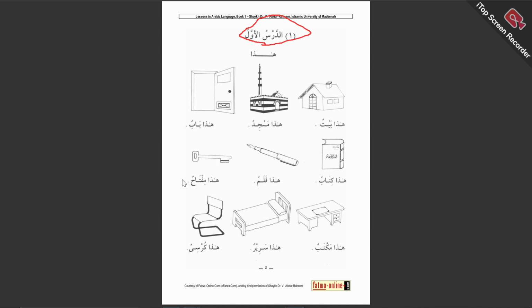هذا مفتاح. مفتاح means key. So this is key. هذا مكتب. This is desk. هذا سرير. This is double bed or single bed, like for both you can use it, which we use for our sleep. So it is called in Arabic sarirun. Next one we have hadha kursiyun. This is chair.